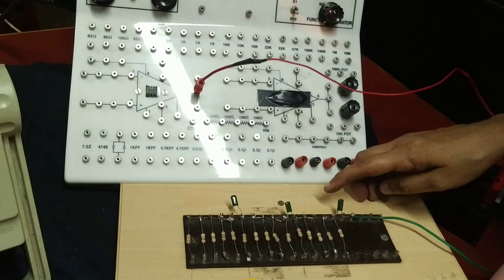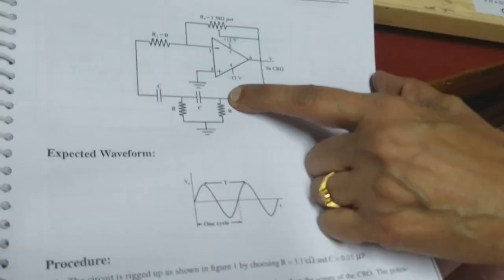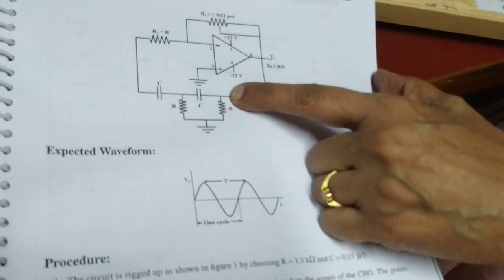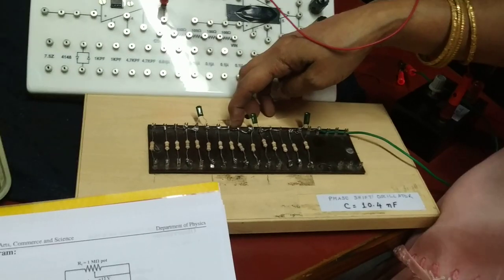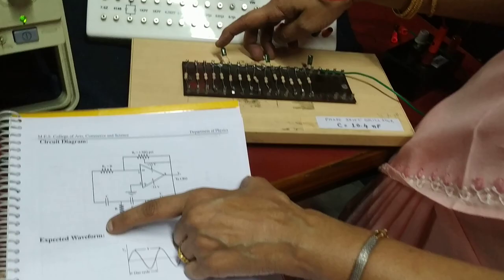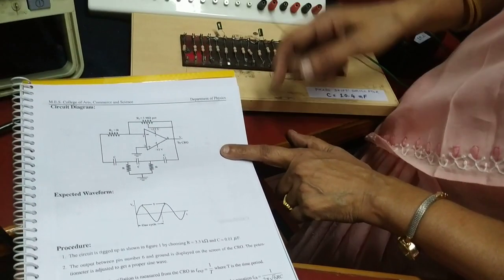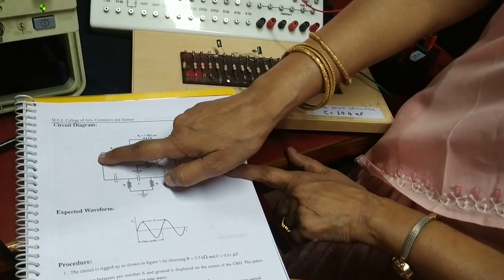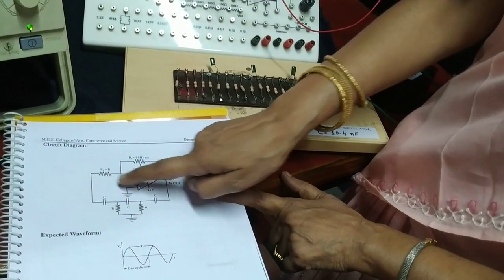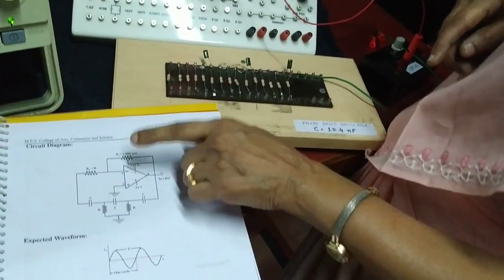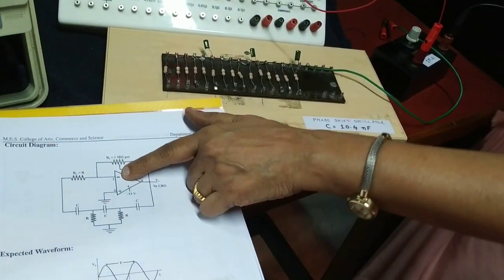C is connected to R, is connected to C, is anyway connected to another R to the third capacitor. The third capacitor is now connected to R1, which is equal to R. That should be connected to pin number 2.